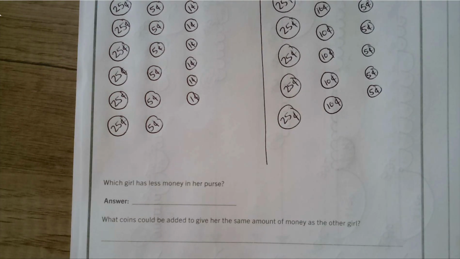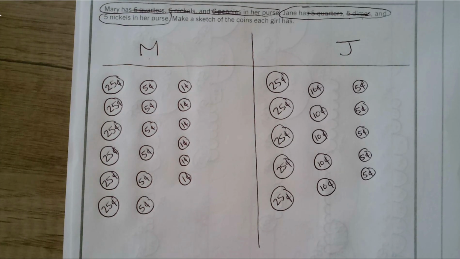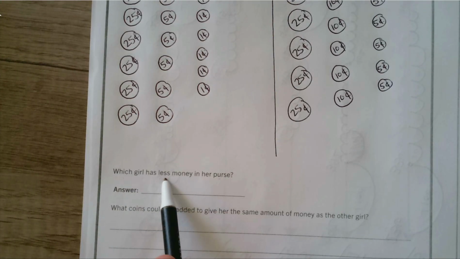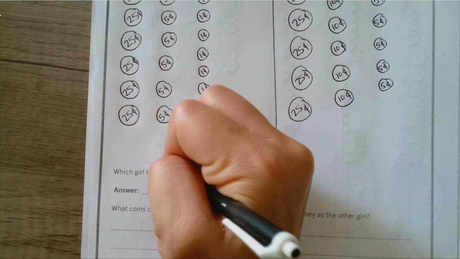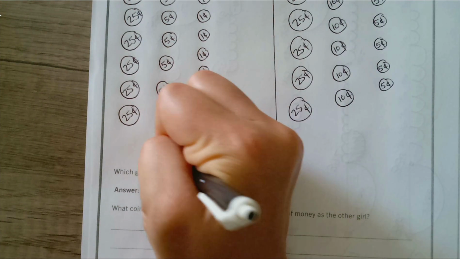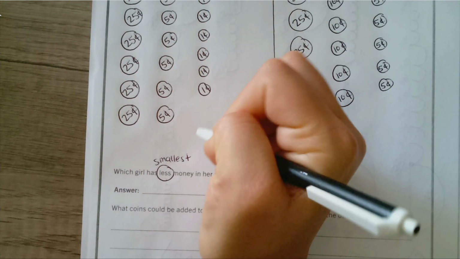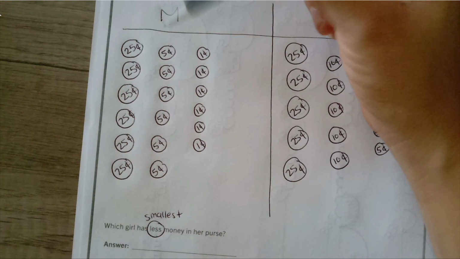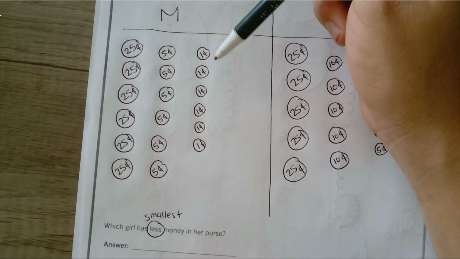All right, well, now we have all of the coins for Mary and all of the coins for Jane. What do we need to do now? It says, which girl has less money in her purse? So we need to figure out how much Mary has and how much Jane has and say which girl has less. I want you to circle less. Less means smallest. Which girl has the smallest, the less amount of money? Let's start with Mary. I want to count Mary.